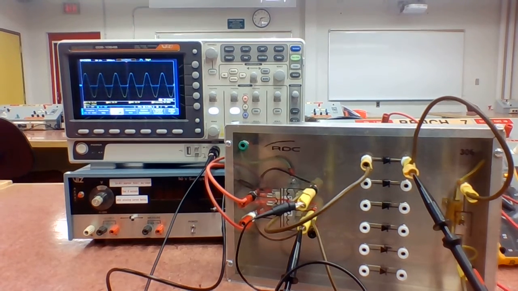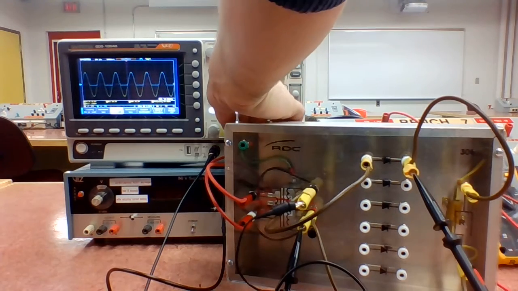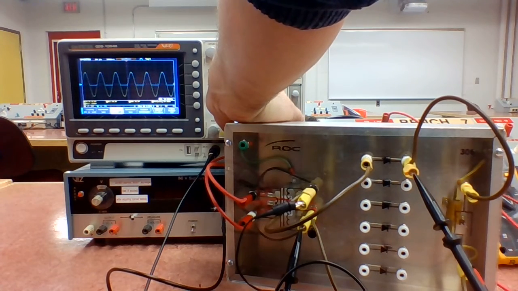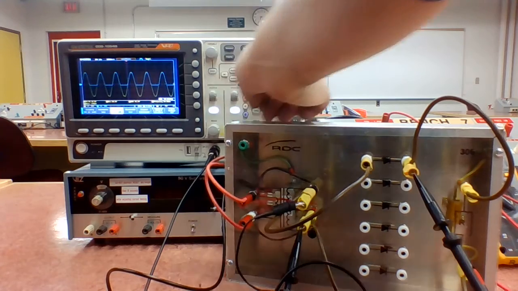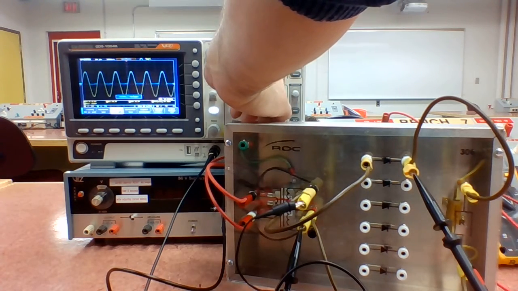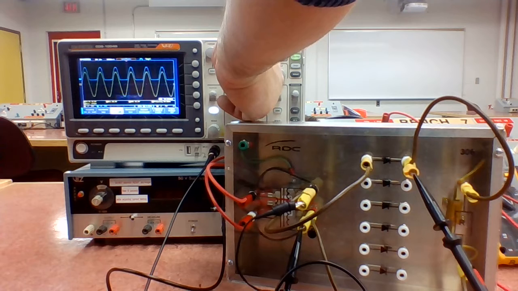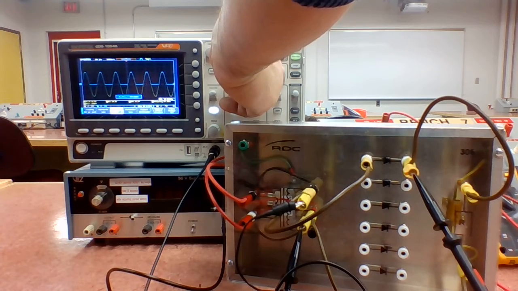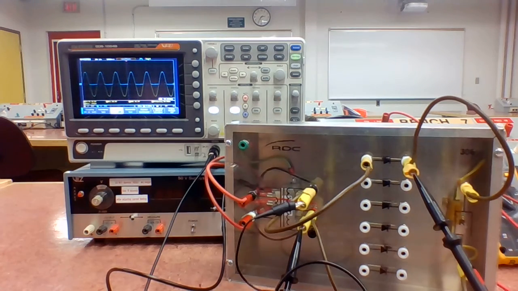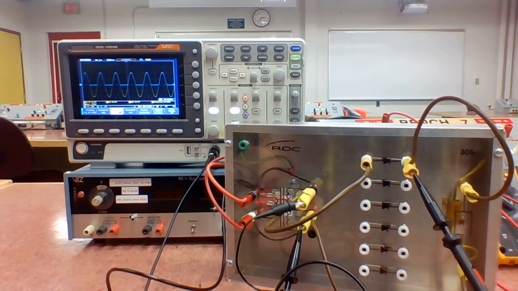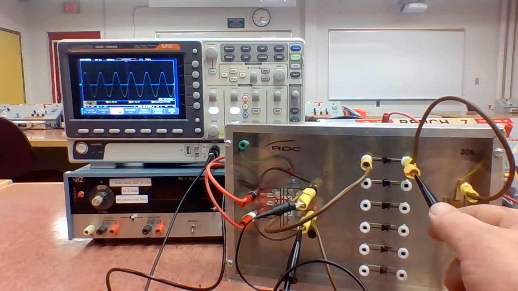One of the nice things with an oscilloscope is we can change the scales independently. We can also move them up and down so that we can get a better view of the wave, so they're not one on top of each other. And actually move that so they're up and down. We'll put them back to the original spot. And that's the operation of the oscilloscope.